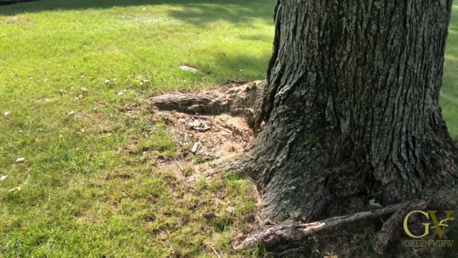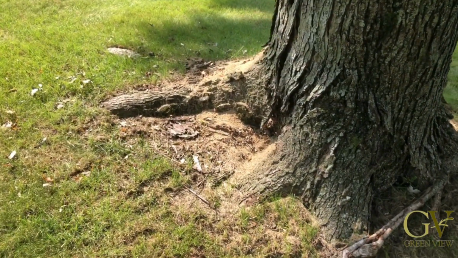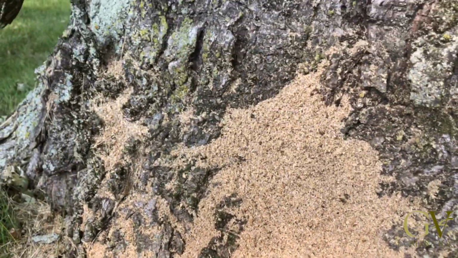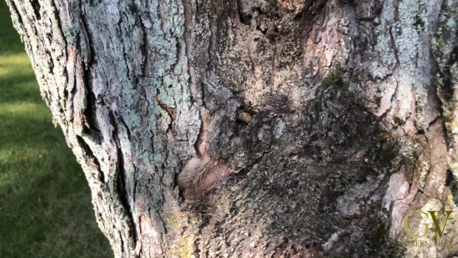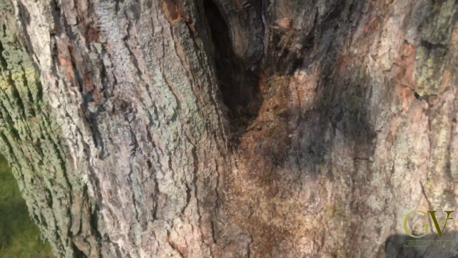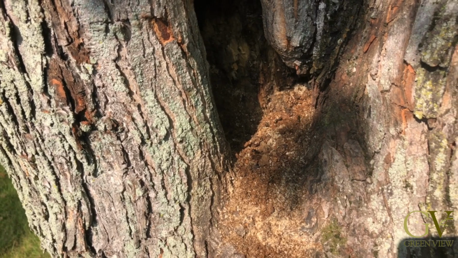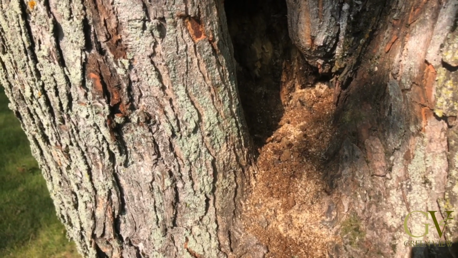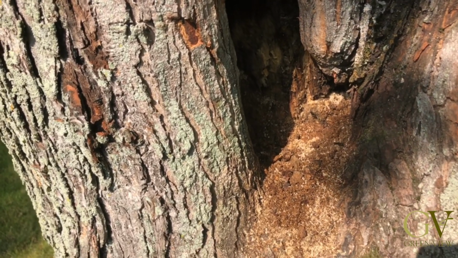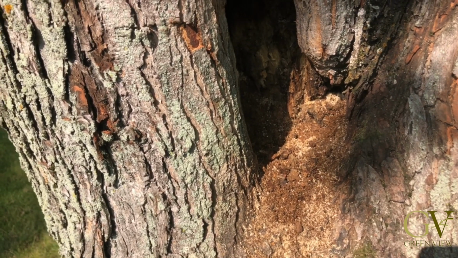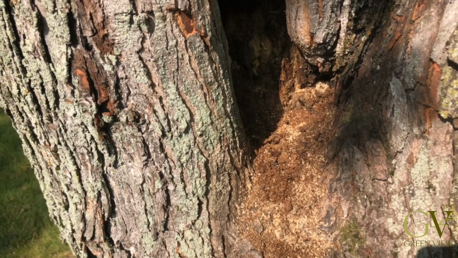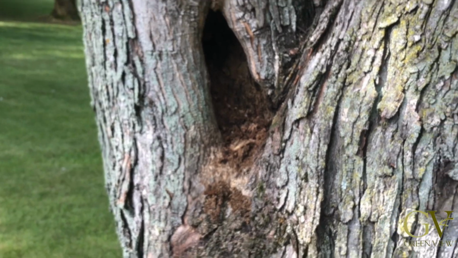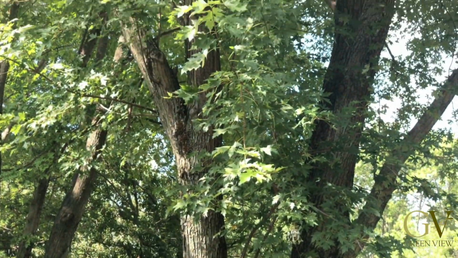As we move around the base of the tree, however, is quite a pile of sawdust, and if we follow that sawdust up the trunk of the tree, we'll see that it originates in this cavity. And taking a closer look at that cavity, you can see that that sawdust is produced by this nest of carpenter ants. If we pull back a little bit, we see this cavity is at the base of a long codominant stem. And this is just to give you an idea of how long it is.